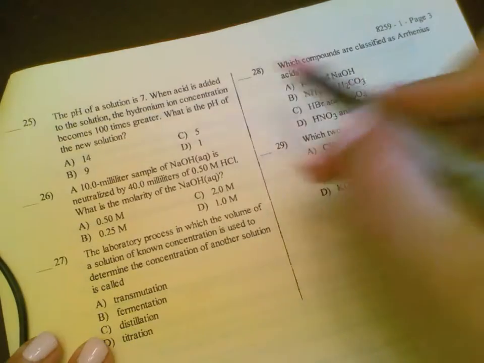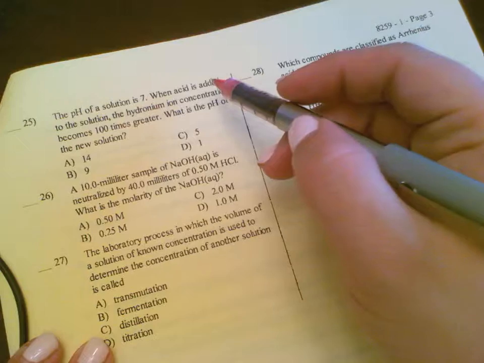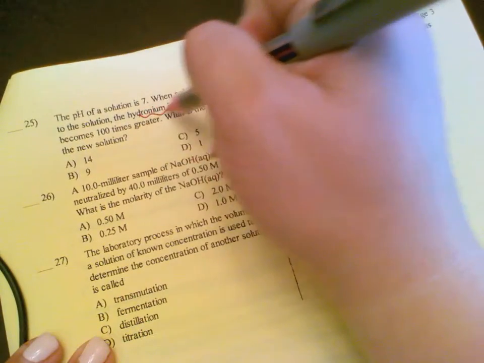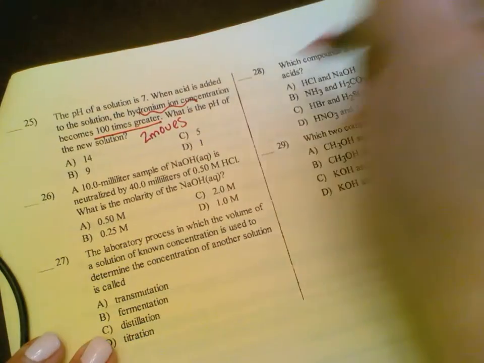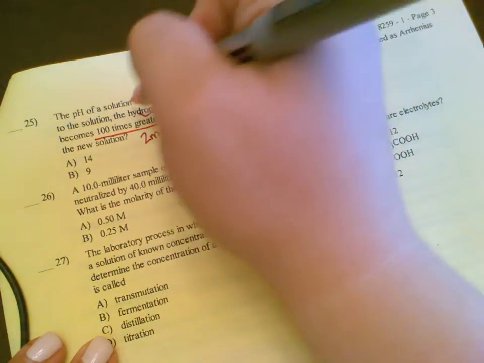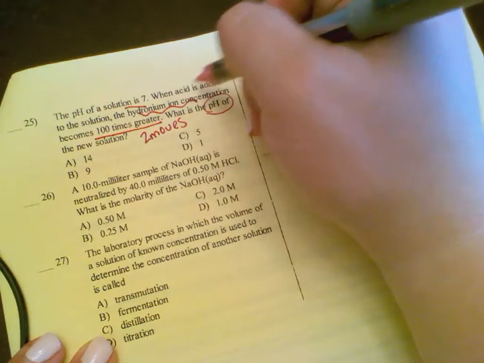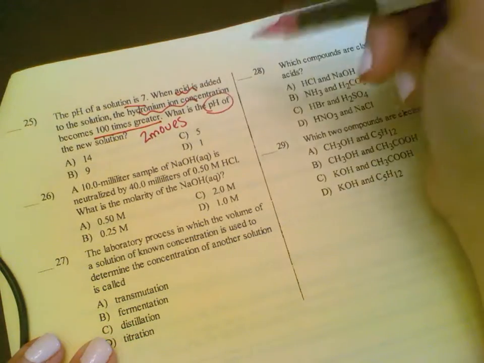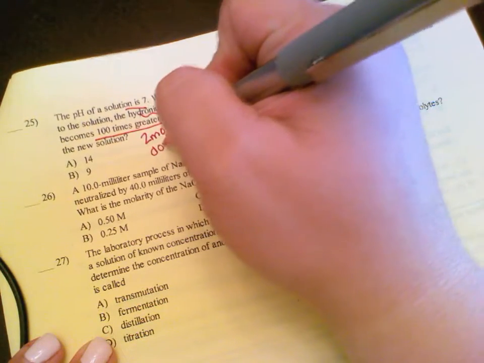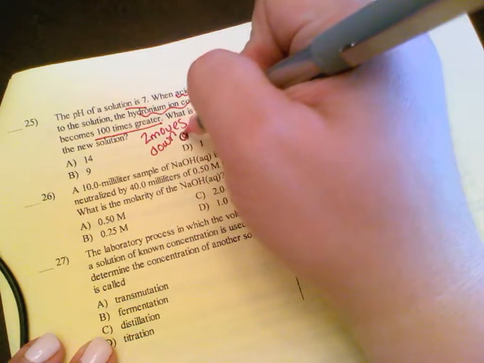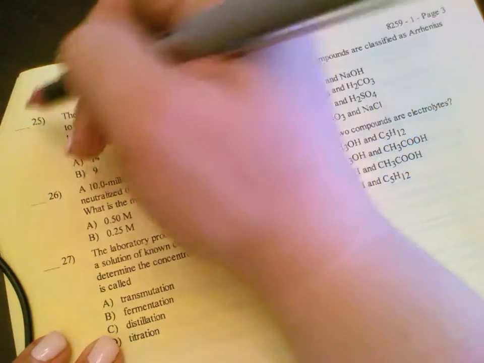Almost there on the multiple choice. The pH of a solution is 7 when an acid is added to the solution. The hydronium ion concentration is 100 times greater. So I know that's 2 moves. What is the pH? So I started at 7. I added acid, and so I was 100 times. So I'm going 2 moves. I'm actually going to go down the scale. So I'm moving to a pH of 5. See?